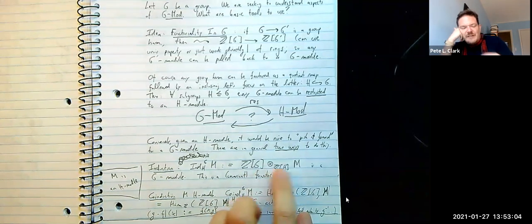In general, there are two ways to do this. The one, the more homological way to go: by definition, the induction of a ZH module from H up to G is that you take it and you tensor it over ZH with ZG. We discussed this, and just from the theory of tensor products of bimodules over non-commutative rings, this naturally has the structure of a left ZG module, which is fine.